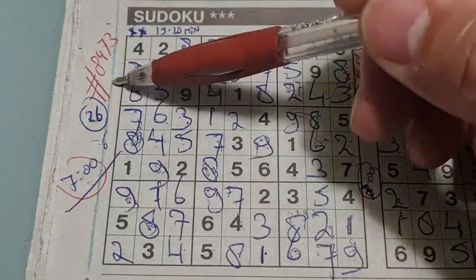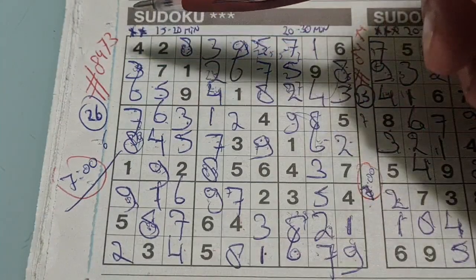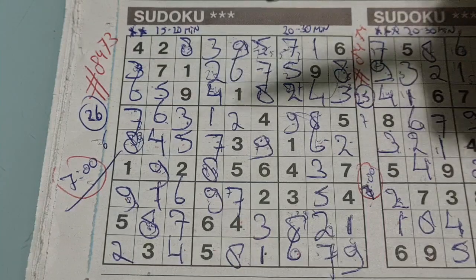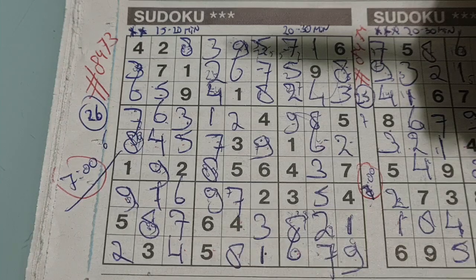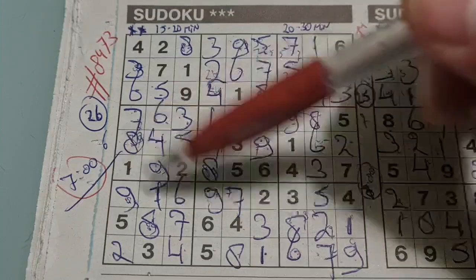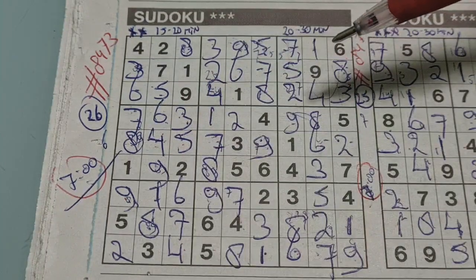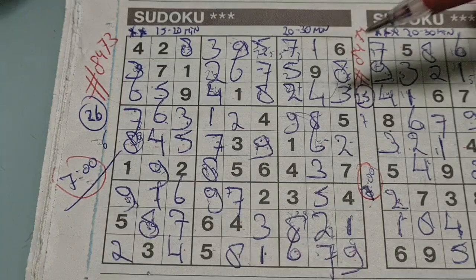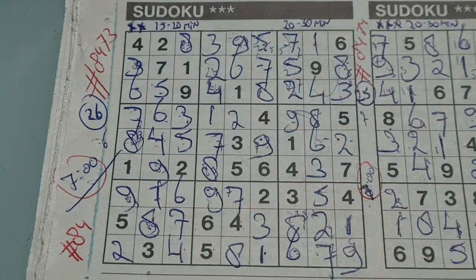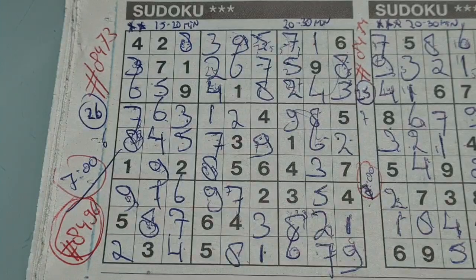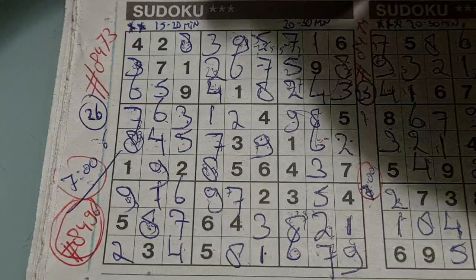The puzzle of 8473. I need to make a correction because someone has left a comment, and this one I have double checked, but still there's an error. This will be number 8496. Alright, 8496. I've made a double check.